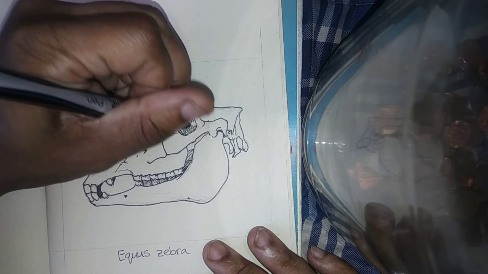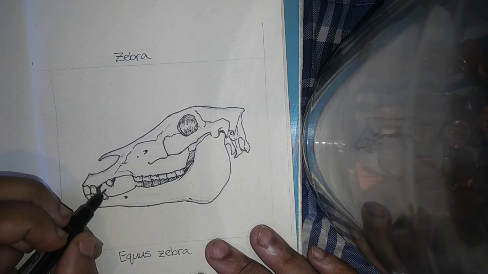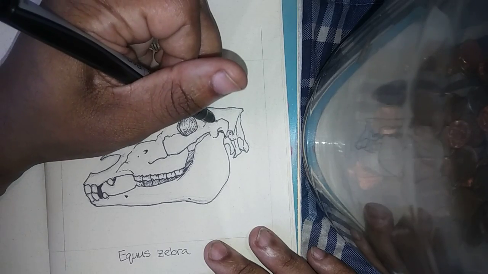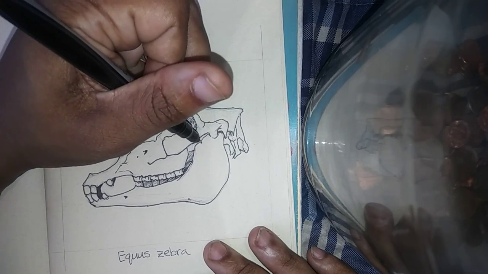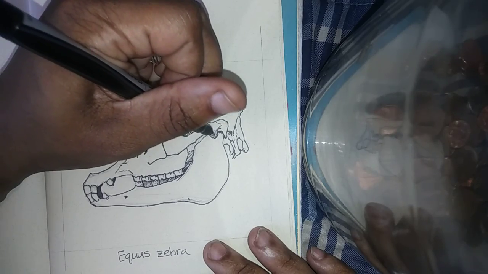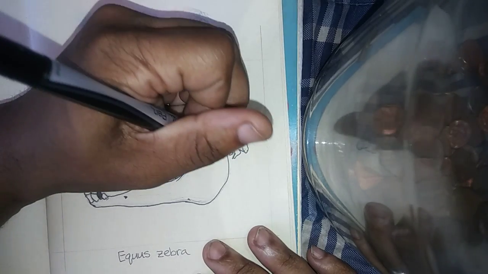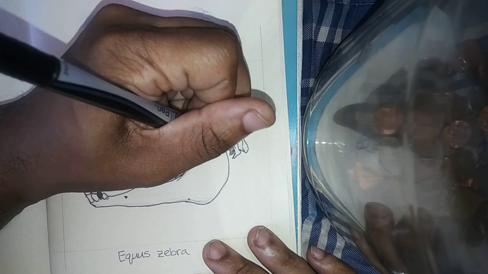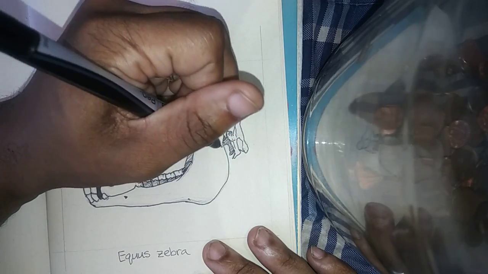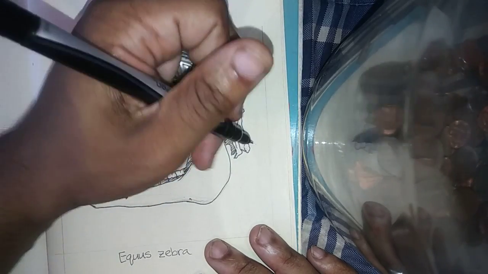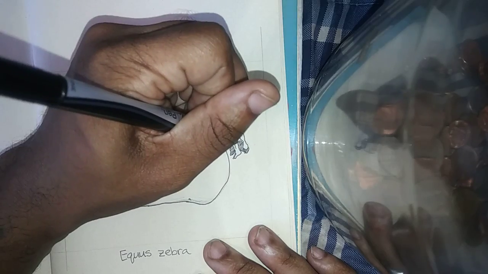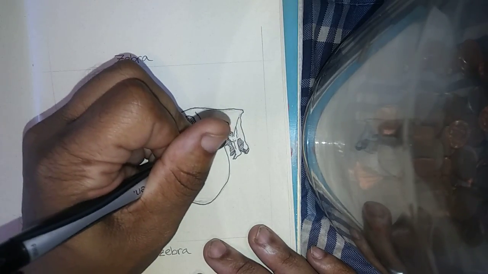Now, it could be that this particular feature could have been used for defense, like for biting, as a means to get away from its enemies, and it still could be used for that to this day. If they encounter a lion, because from what I've seen on Discovery Channel, lions usually chase down zebras to eat them. So obviously you have a predator on you.